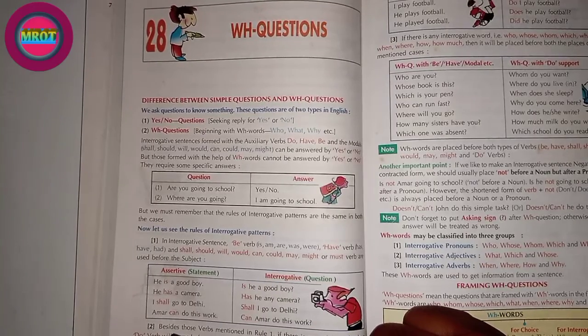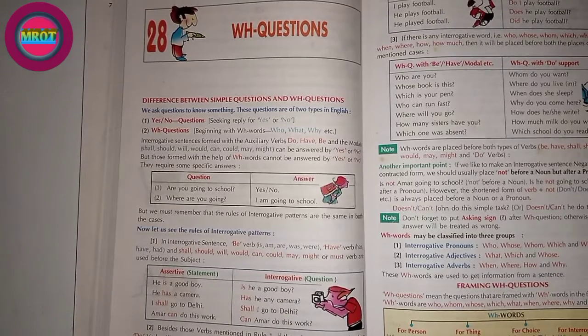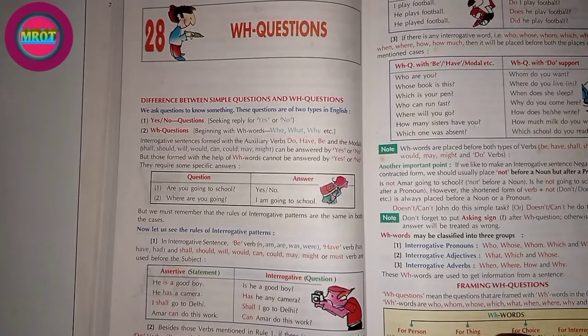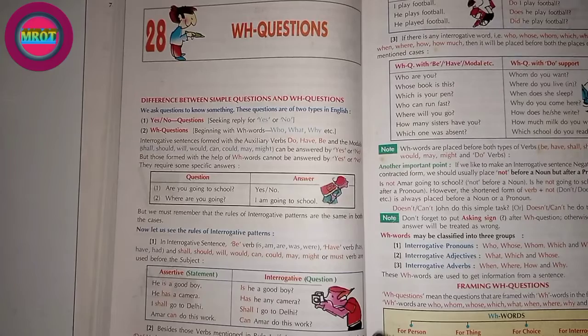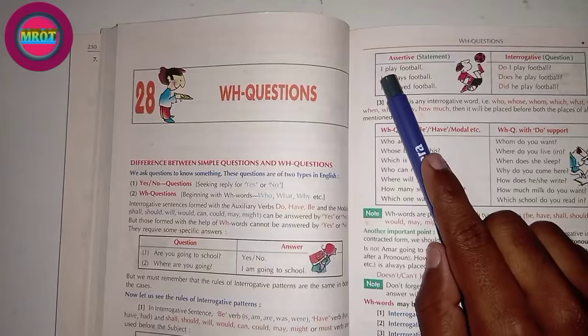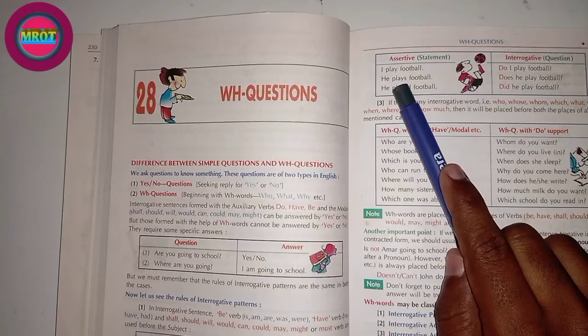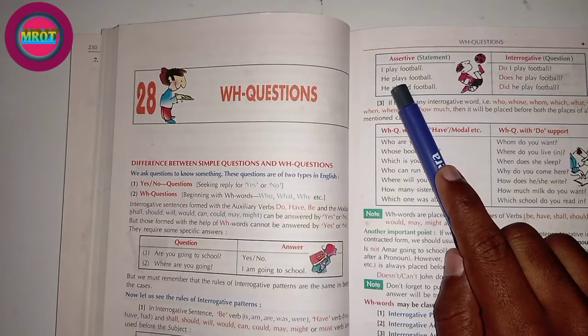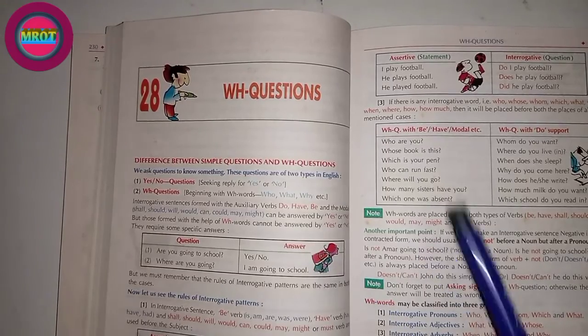So, another rule besides those verbs mentioned in rule 1: if there is any other verb, then the do verb will come before the subject, and the do verb will be changed according to the tense and person. Like that, I play football. Here there isn't any be verb or have verb or modal auxiliary verb.